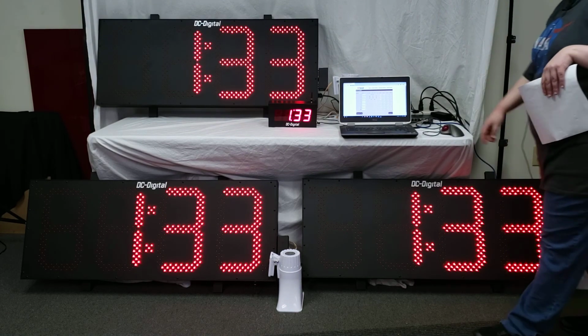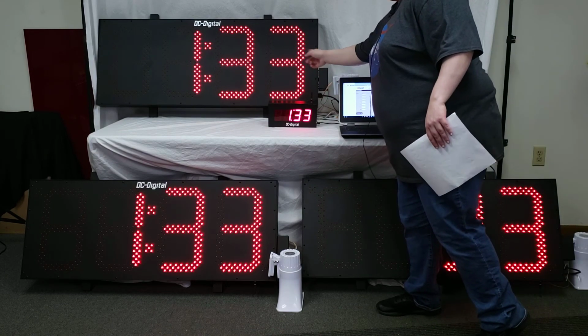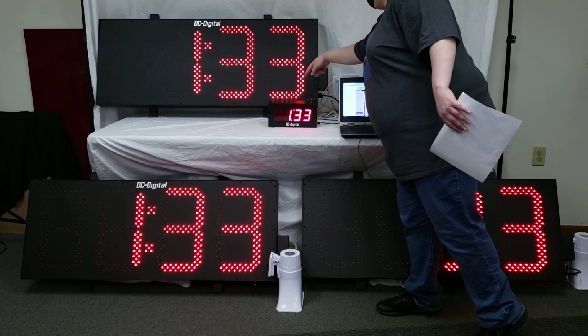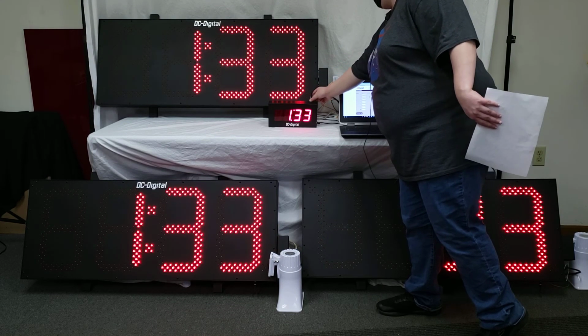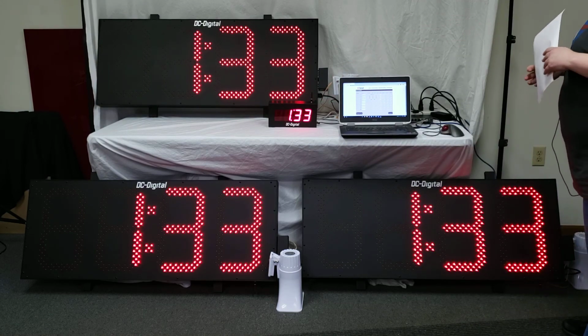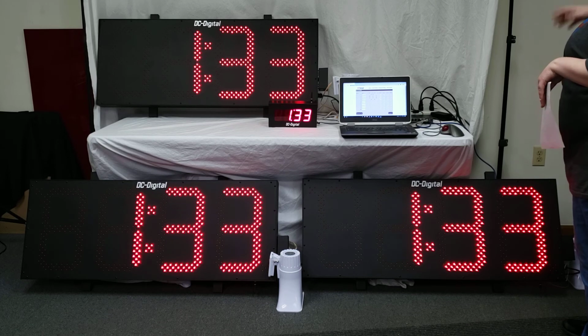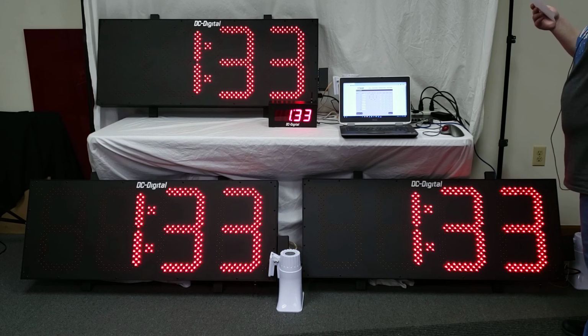And one other thing to note is that each of the displays, both the 150 and the 25 Master, are going to have these antennae. Make sure that they are screwed on completely, and that'll ensure that each one of them has a good connection to the data.